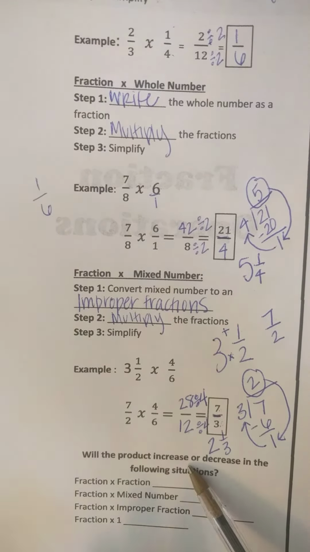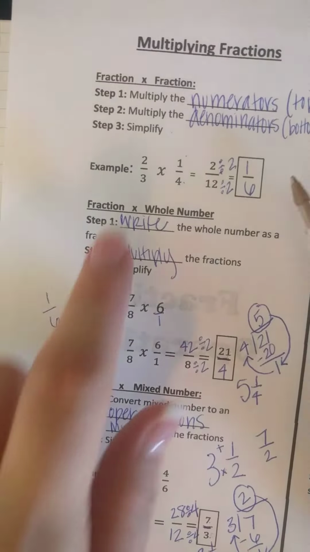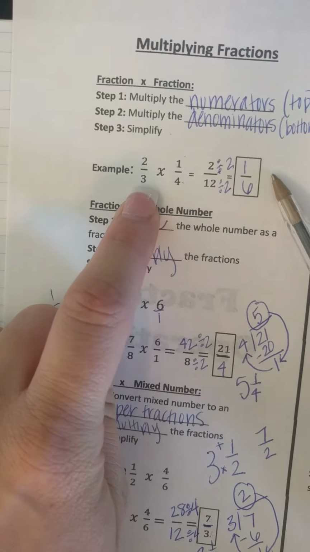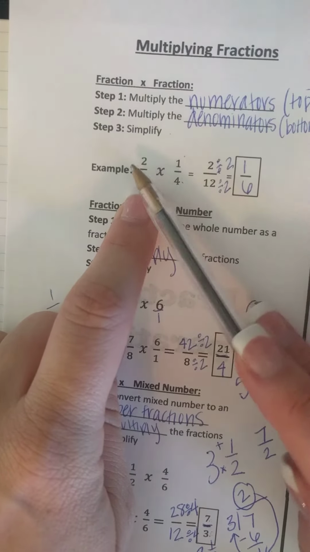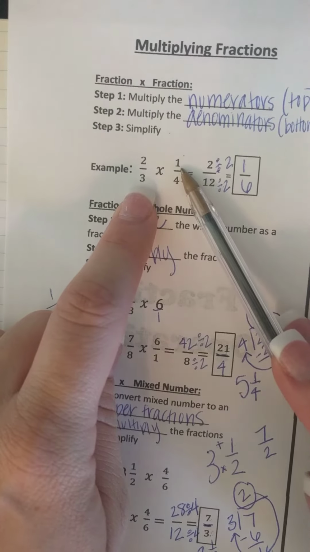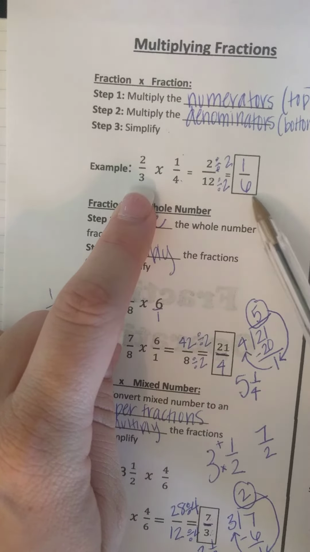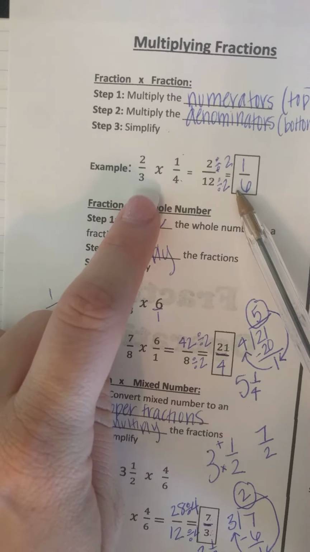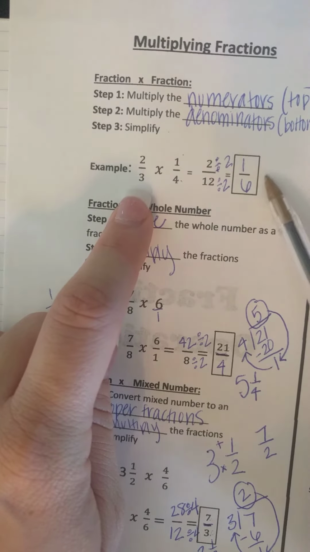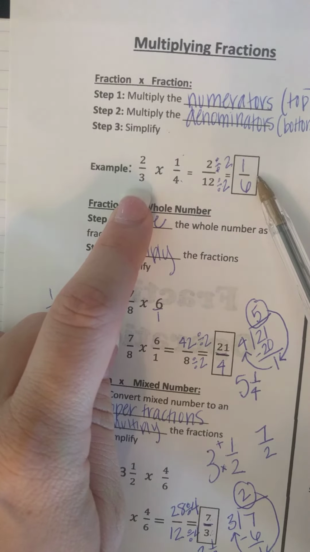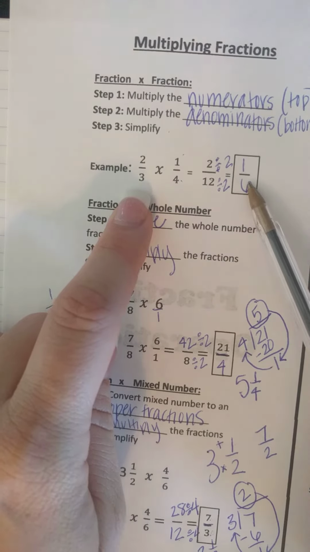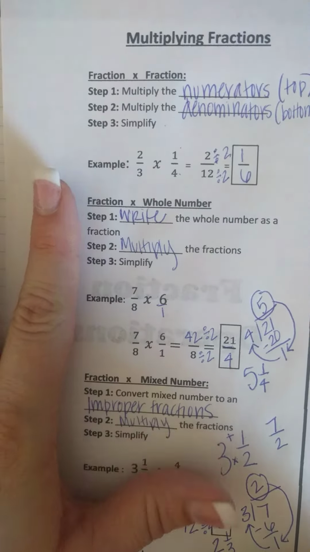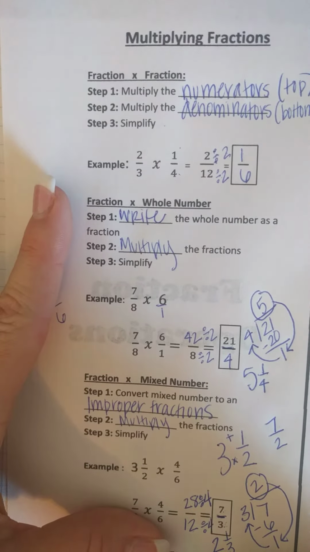Okay? So will the product increase or decrease in the following situations? Well, let's look. Fraction times a fraction. So I started out with 2/3. I'm going back up here, fraction times a fraction. When I multiplied that by another fraction, my answer was 1/6. Did this fraction, 2/3, get smaller or larger, or stay the same? It got smaller. 1/6 is less than 2/3. So my fraction decreased.